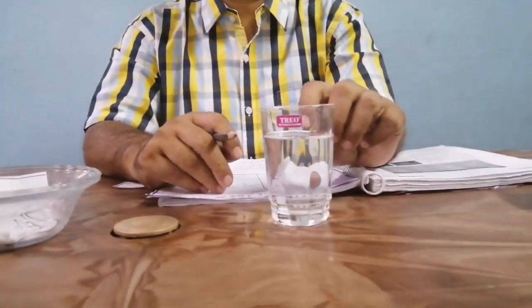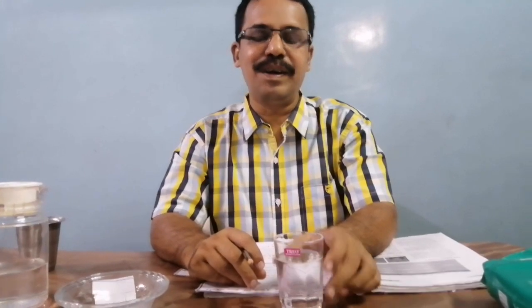Solutions are classified based on the type of the solvent we use. Here I have with me a cup of water in a glass. Here I've taken water as the solvent. For example, if I take water as the solvent, that type of solution is called an aqueous solution. If I don't take water as a solvent, if I take benzene or alcohol or ethers or carbon disulfide as solvents, that type of solution is called non-aqueous solution.